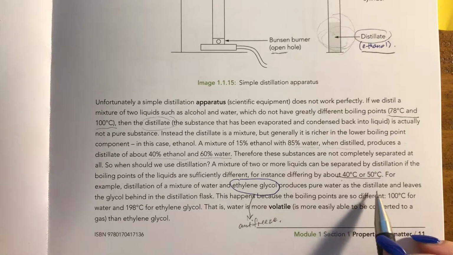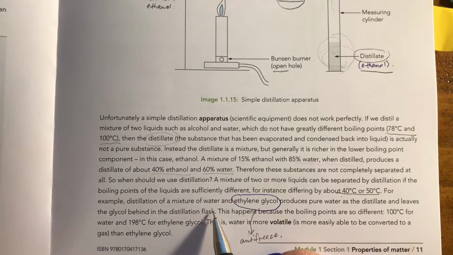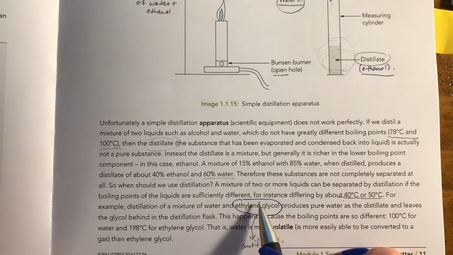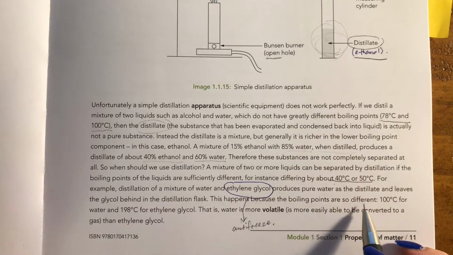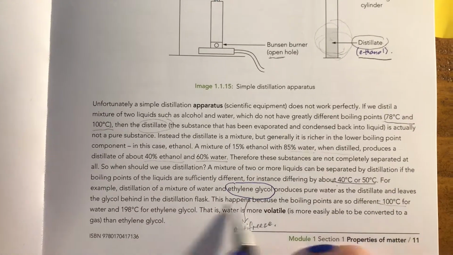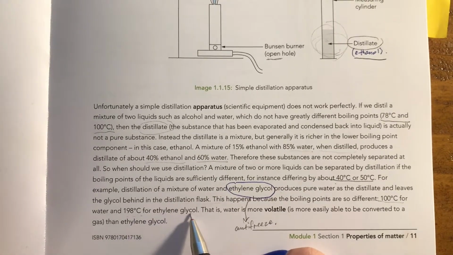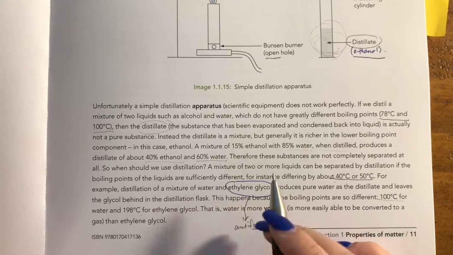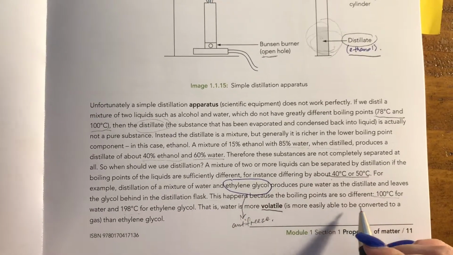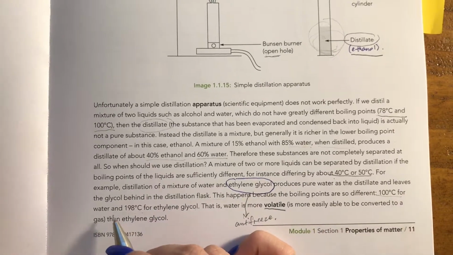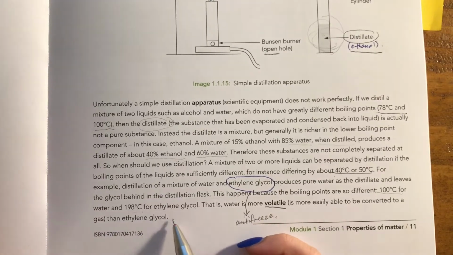Produces pure water as a distillate and leaves the glycol behind in the distillation flask. Okay, so that's because they're very different in boiling points. This happens because the boiling points are so different: 100 degrees for water and 198 degrees Celsius for ethylene glycol. That is, water is more volatile, and volatile means it's more easily able to be converted to a gas, and the other way around, by the way, than ethylene glycol.